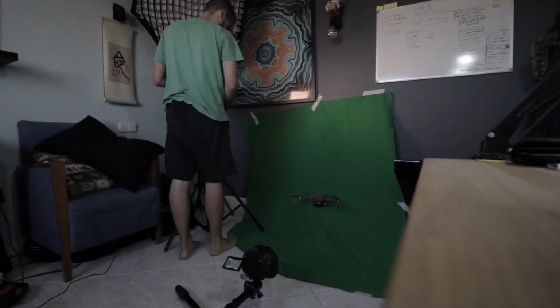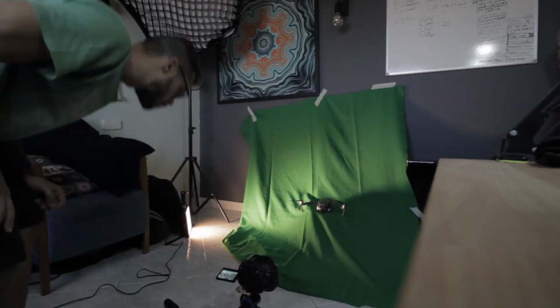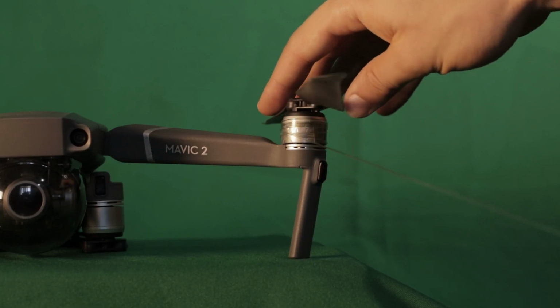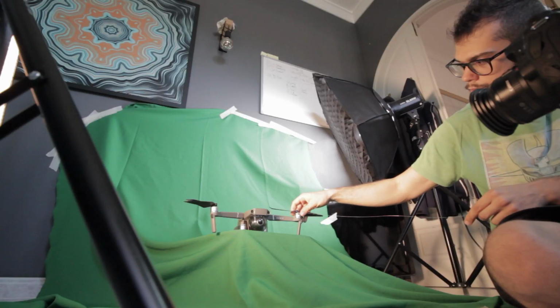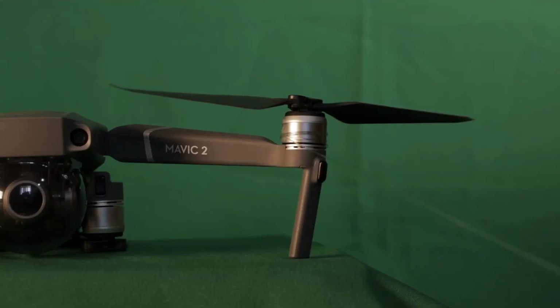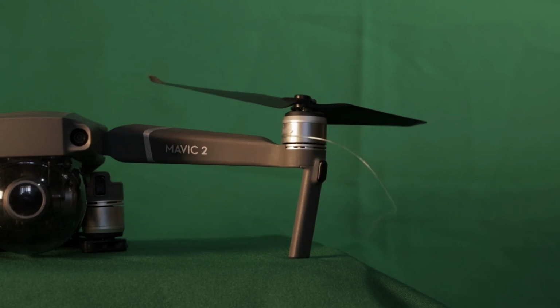I rearranged my whole office and I set up the lights to simulate the sun because this was at sunset. I set up the camera in a low angle to capture the same perspective as this shot. And I got some fishing string and I wrapped it around the rotor of the motor and tried my best to slowly pull it so that the propeller would rotate more or less constantly.